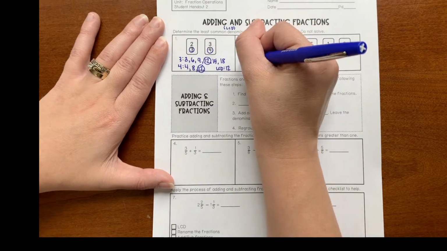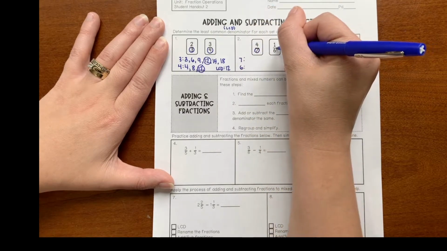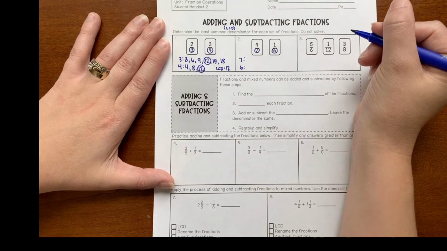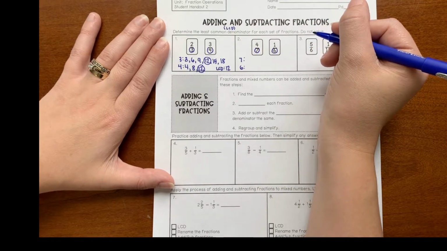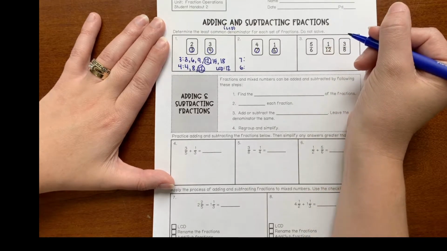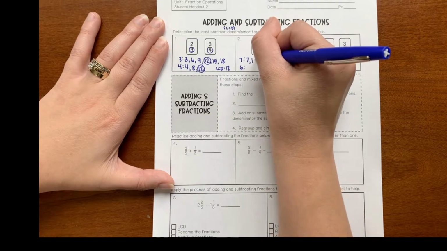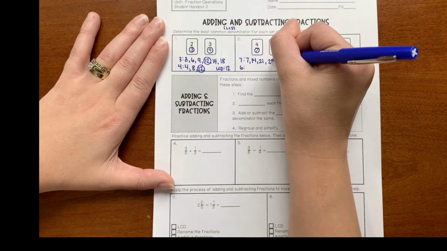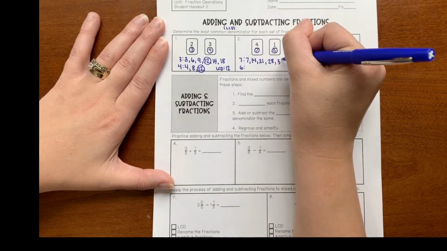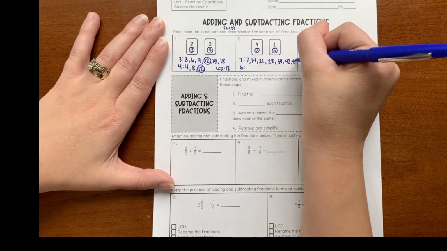Let's look at how to find the least common denominator for our two fractions, 4/7 and 1/6. So our denominators of our fractions are 7 and 6. I'm going to write out my multiples of each number to find a number they both have in common. 7 times 1 is 7, 7 times 2, 7 times 3, 7 times 4, 7 times 5, 7 times 6, 7 times 7.